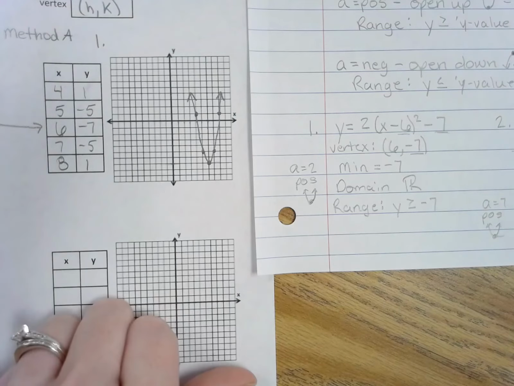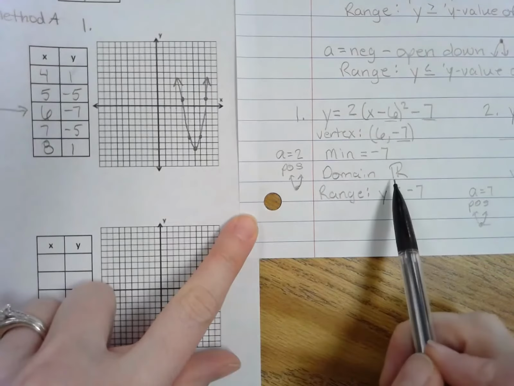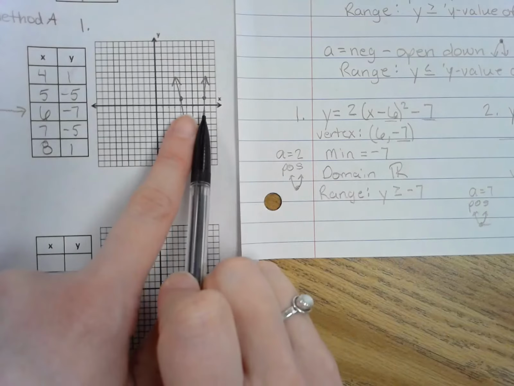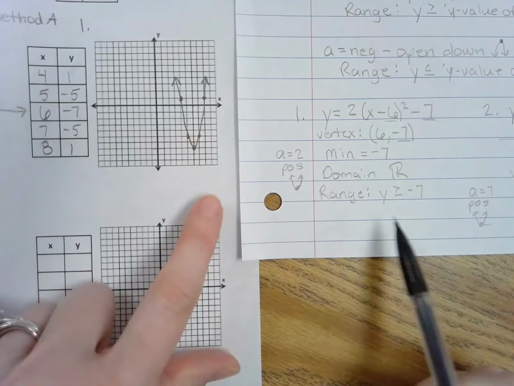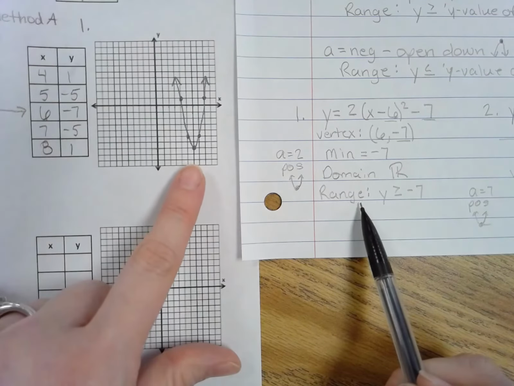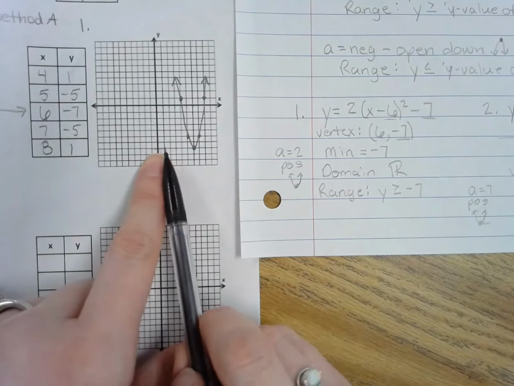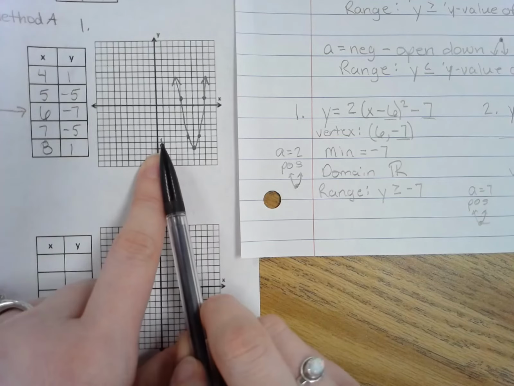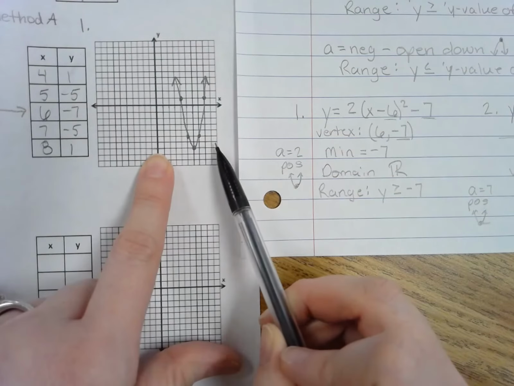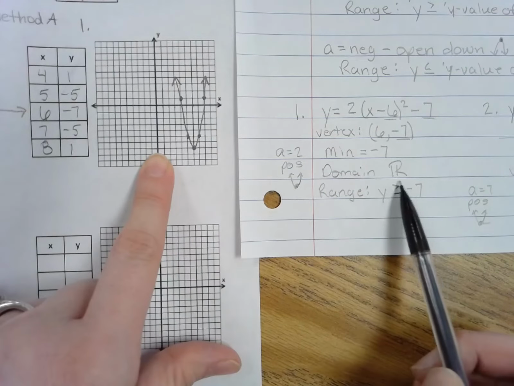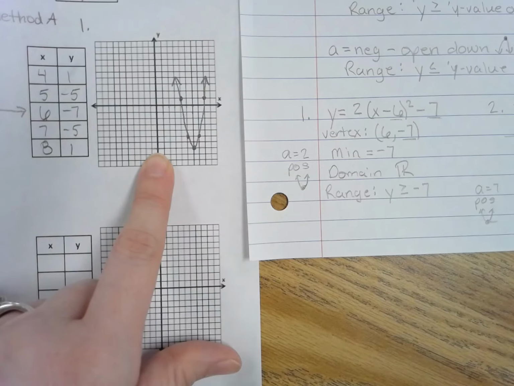You could scroll in your table and see that. So the domain is all real numbers. Eventually it will reach every single x value. The range for our y values, we said the lowest value was negative 7, and our y values are going to be greater than that negative 7 because it's pointing up. That's why we use a greater than sign.